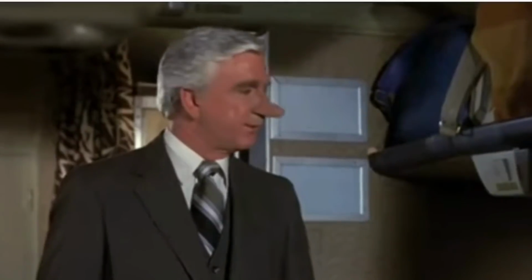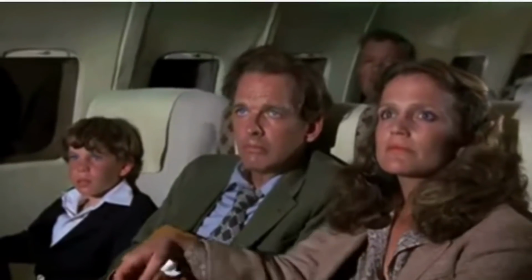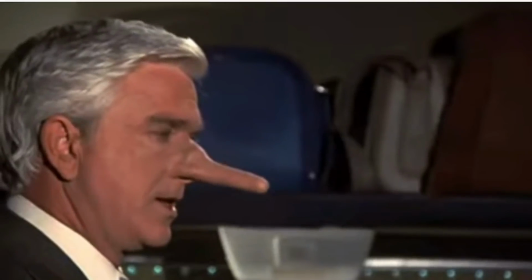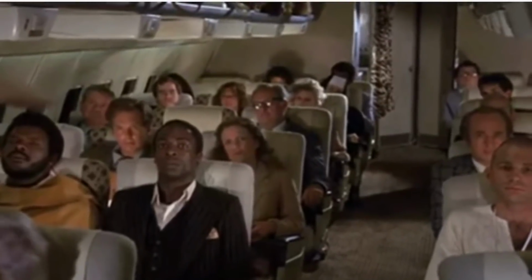There's no reason to panic. Now, it is true that one of the crew members is ill. Slightly ill. But the other 2 pilots are just fine. They're at the controls flying the plane.